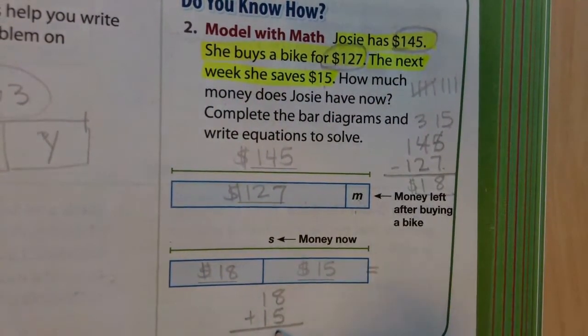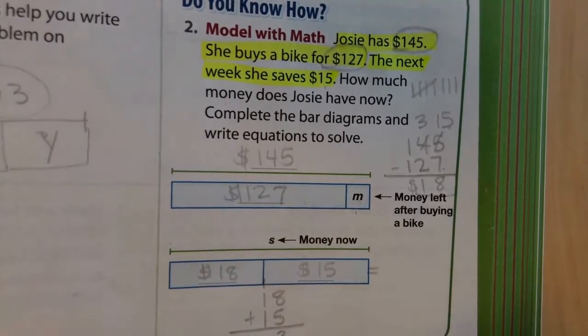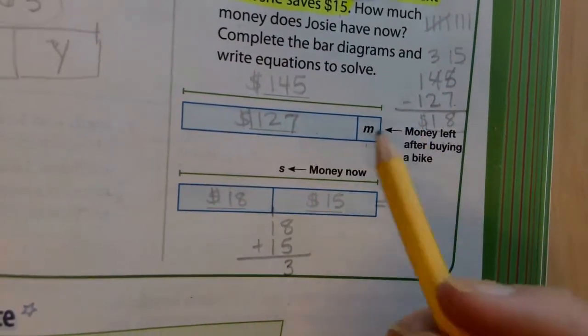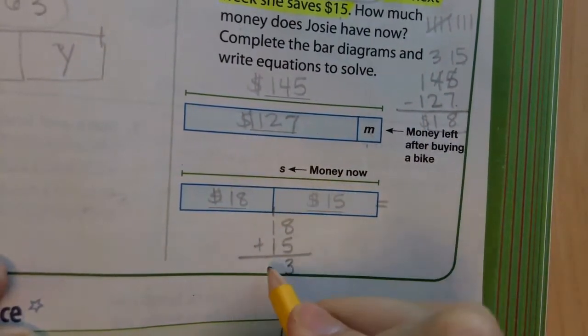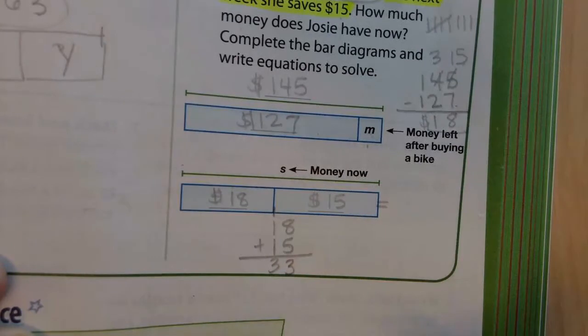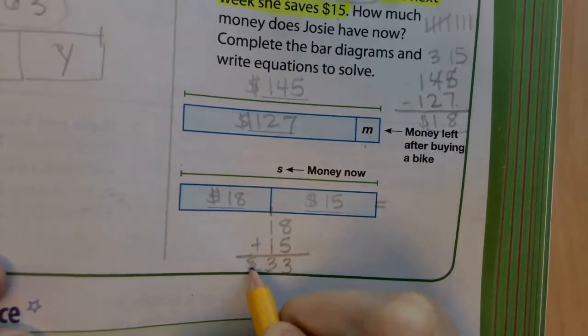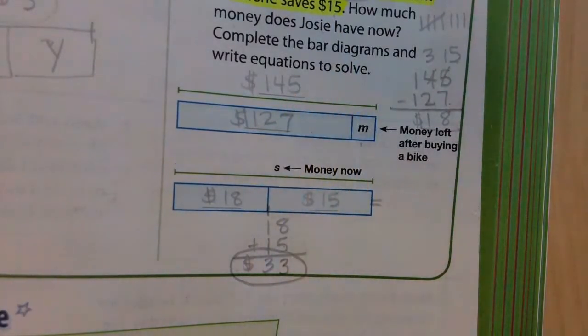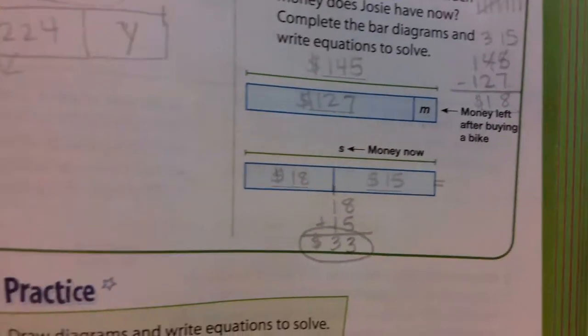8 plus 5 is 13. Carry the 1. 1 plus 1 plus 1 is 3. She has a total of $33 now with what she saved and what she paid for her bike. Make sure you have all of this written down, and then we're going to go on to number 3.